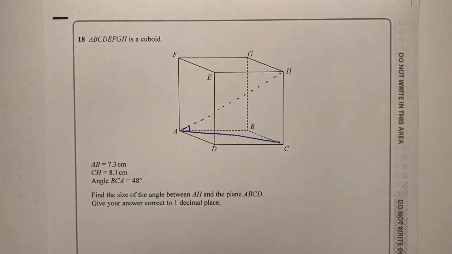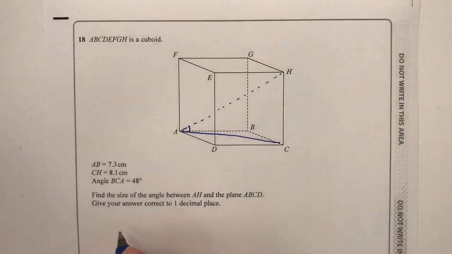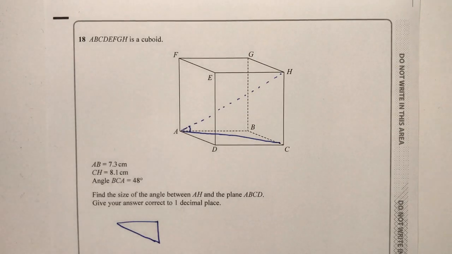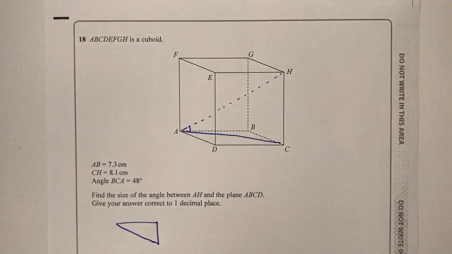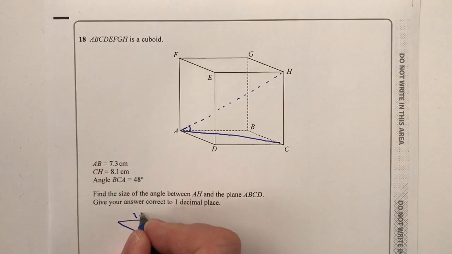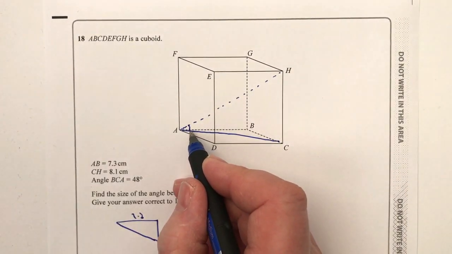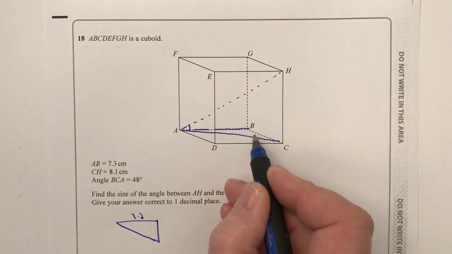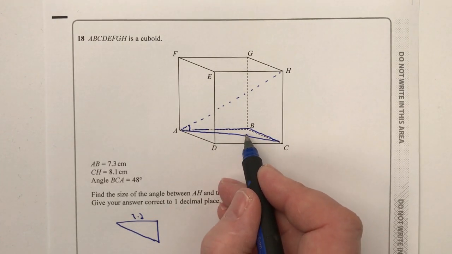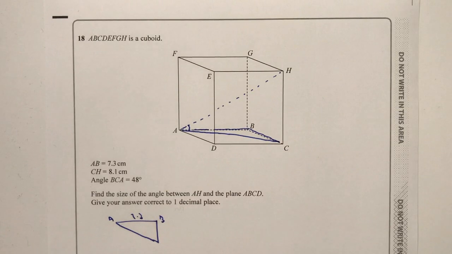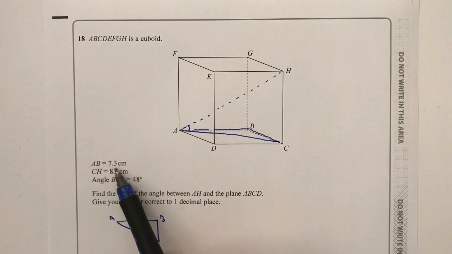Well, I've got this situation where I've got a triangle that looks like that. And I've got an opposite of 7.3. So this is the bit at the bottom. We're looking at the bottom triangle here. So that is this one. This is A and this is B, and we know this is 7.3 because it tells us here.